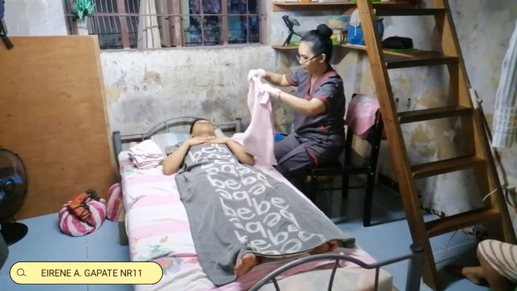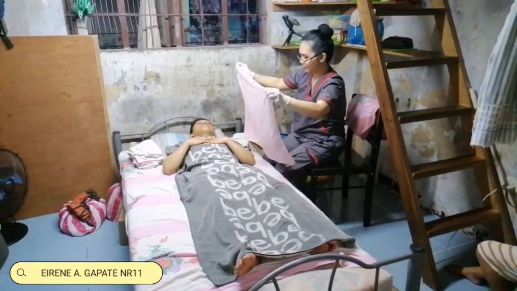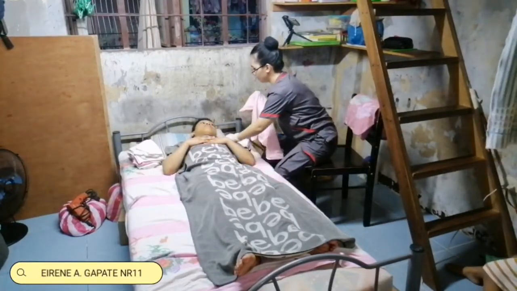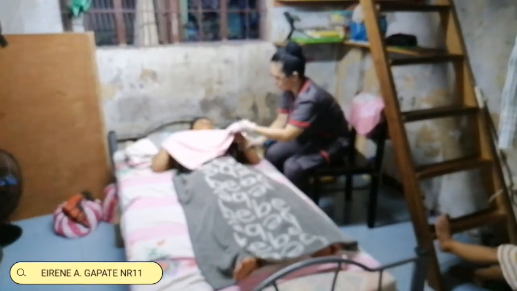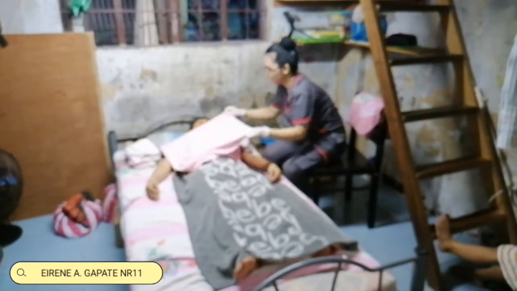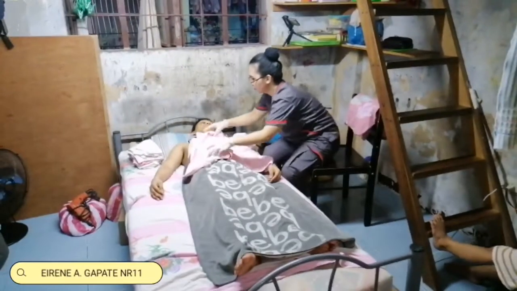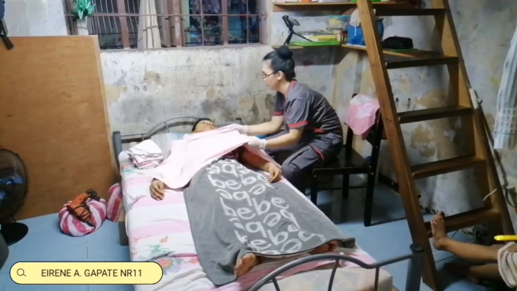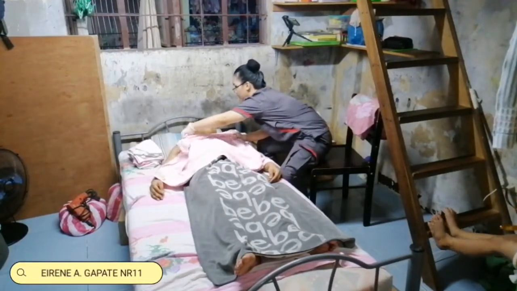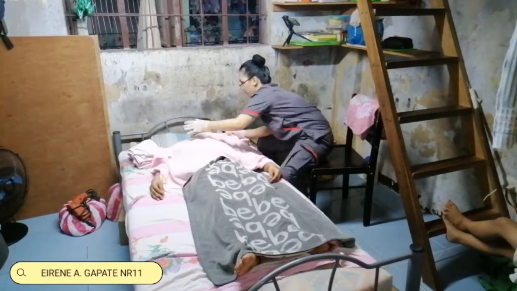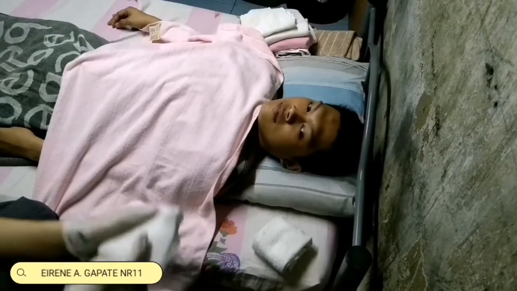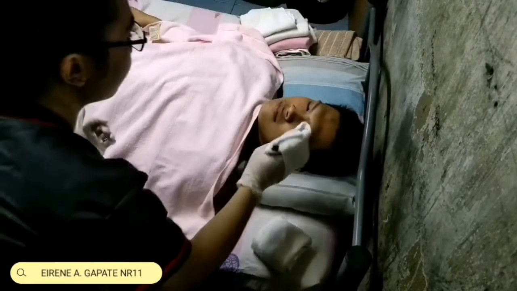Now, lay a towel across patient's chest and on top of bath blanket. With no cleanser on the washcloth, wipe one eye from the inner part of the eye near the nose to the outer part.